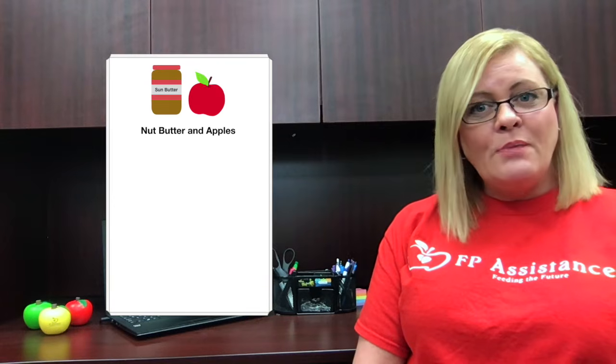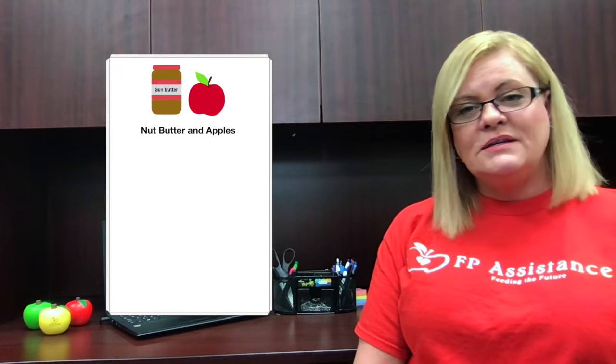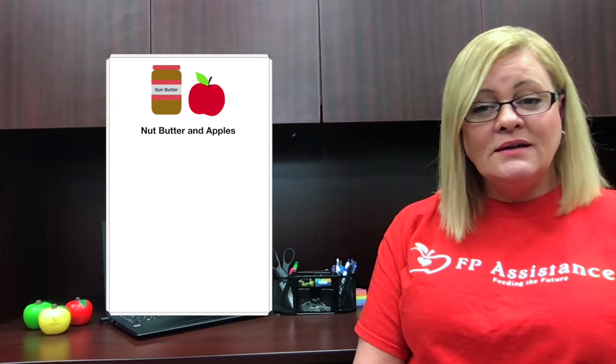So let's take a moment to look at some snacks that meet the requirements but are not the normal juice and cracker snacks. The first example is going to be a meat alternate and a fruit, which is any kind of nut butter and apples. That is a credible snack, but it doesn't have a juice or milk in it, but it's still a credible snack.